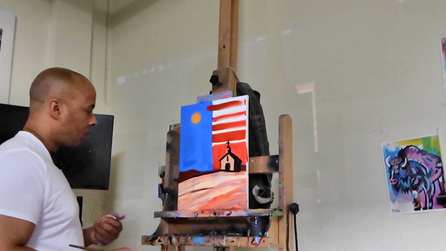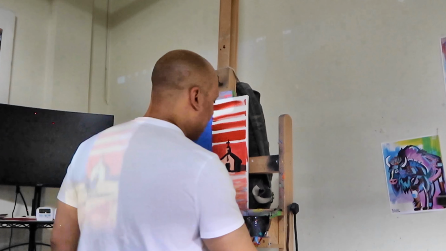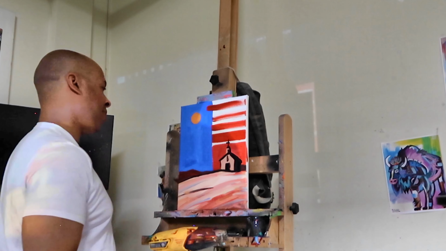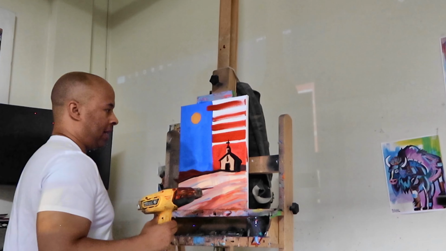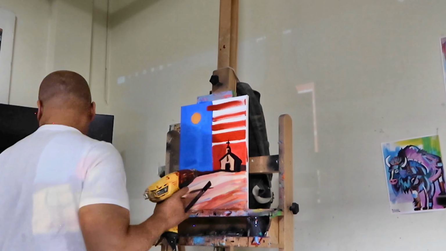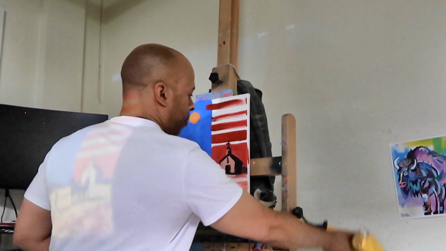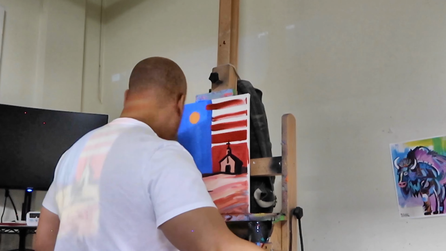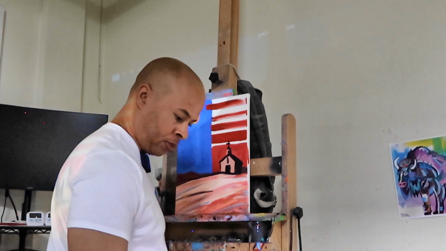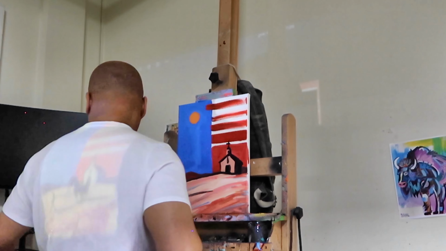All right, just going to let that dry. You know what? Let's take the heat gun. Sometimes you want to take the heat gun out so that you can add your layers, because if not, it'll just look like it's messy. Boom. All right, now let's take the 3/4 inch brush and we're going to hit up the chariot.